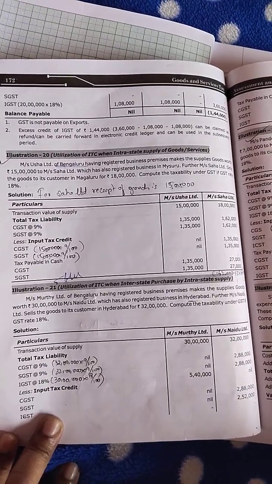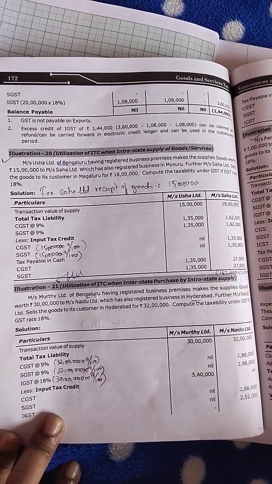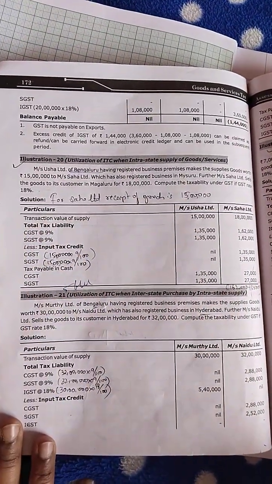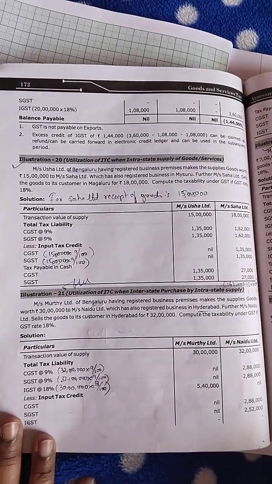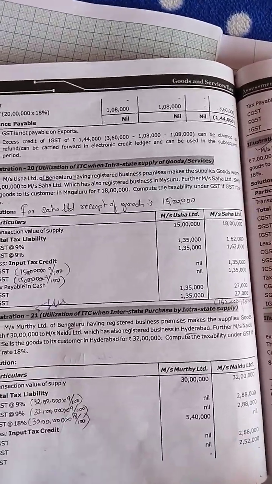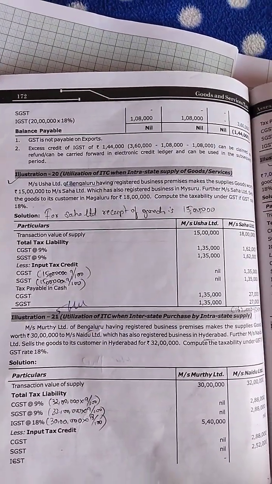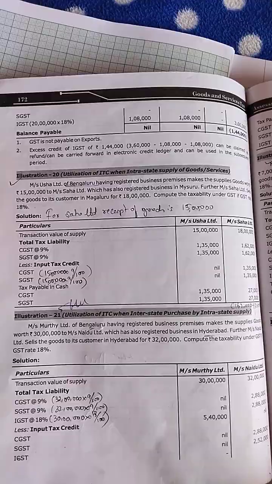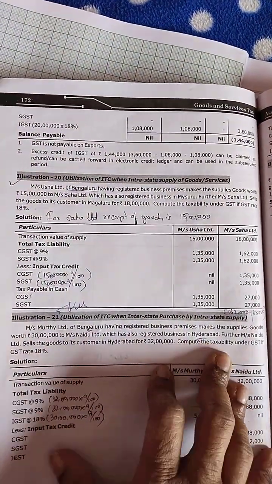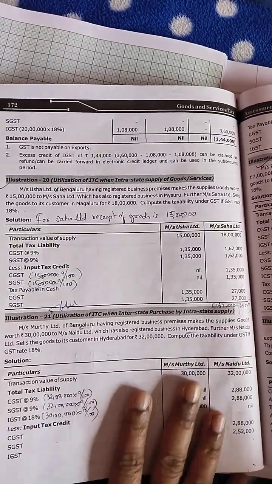Let's see the first illustration so that you will be able to understand it much more clearly. You can see illustration number 20, which is on page number 172. Let me read the question for you. Messrs. Usha Limited of Bengaluru, having registered business premises, makes supply of goods worth rupees 15 lakhs to Messrs.